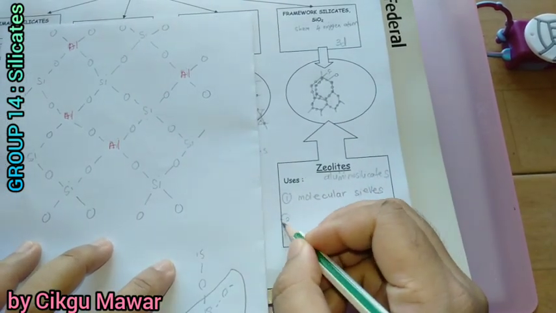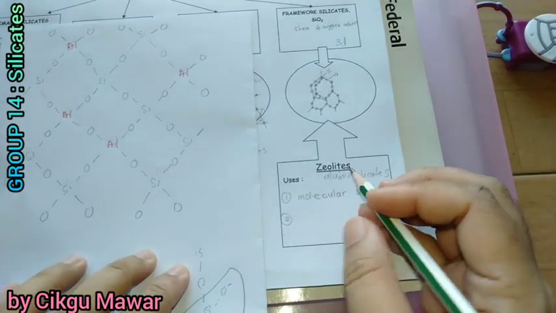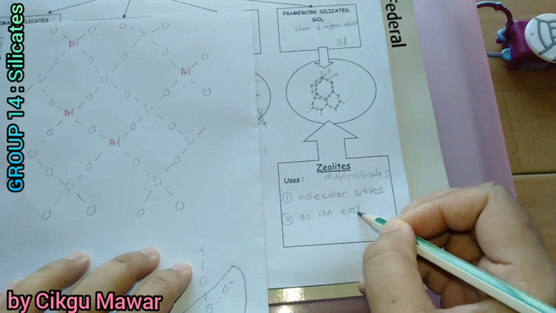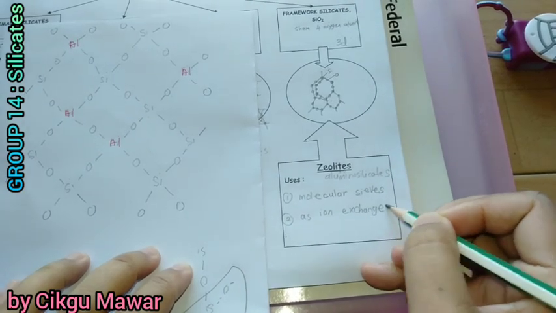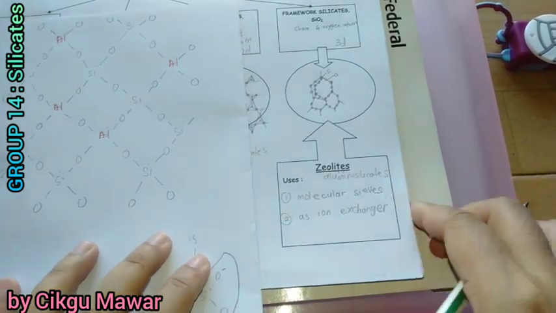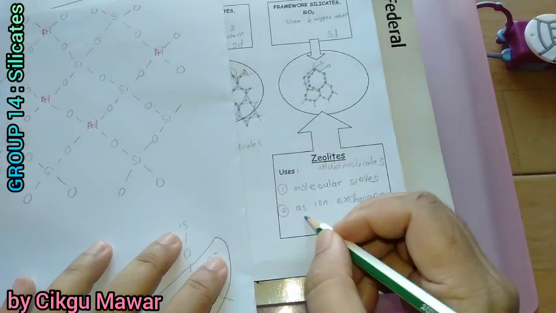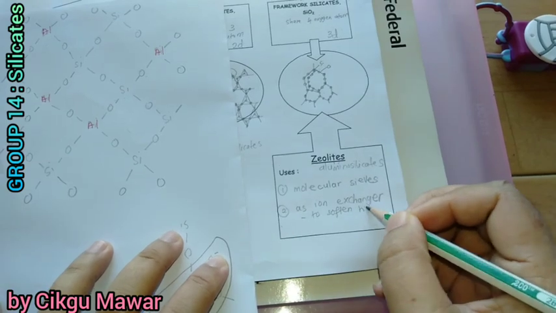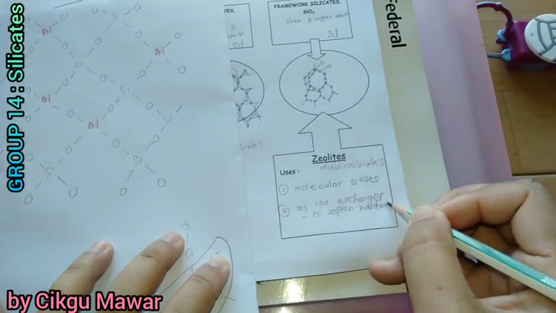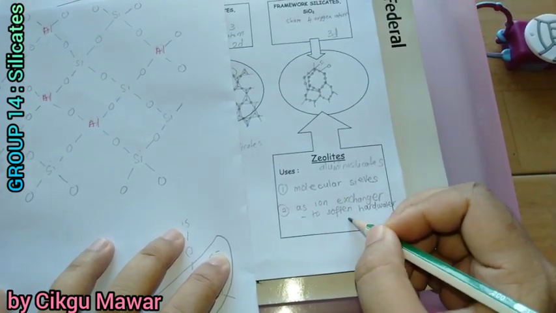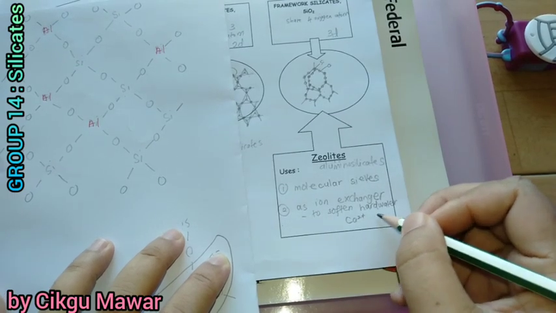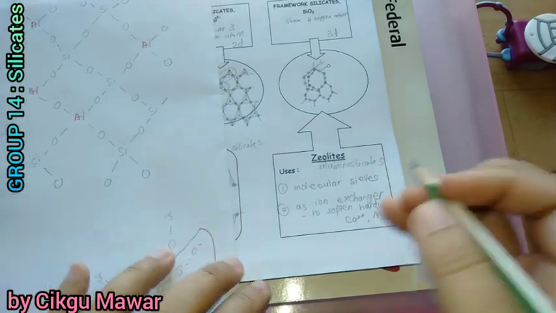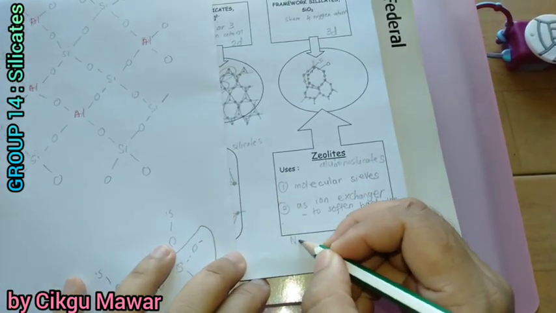The second use of zeolite is as ion exchangers, which function to soften hard water. You know what hard water is: it has calcium and magnesium ions. So how does it function? We can write the equation here.